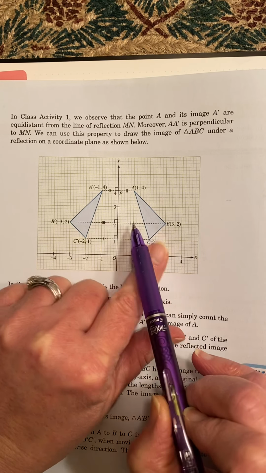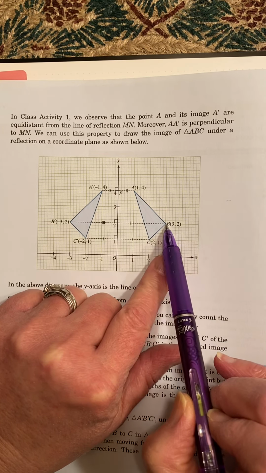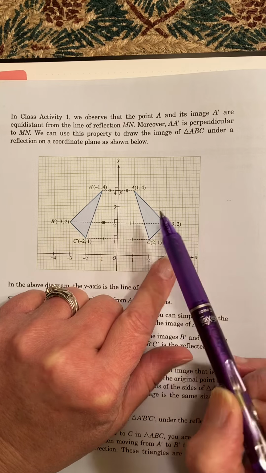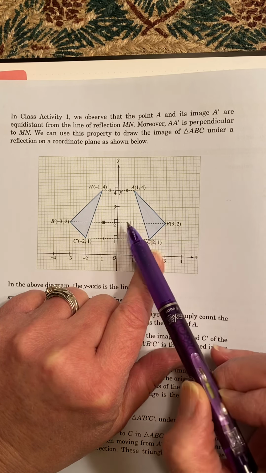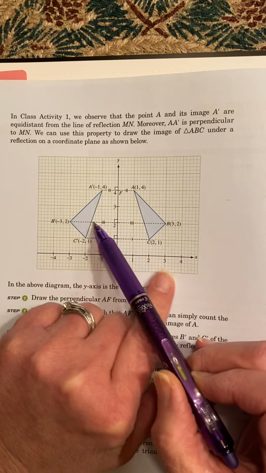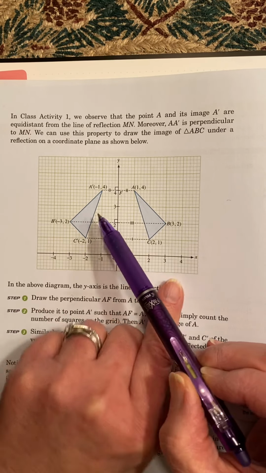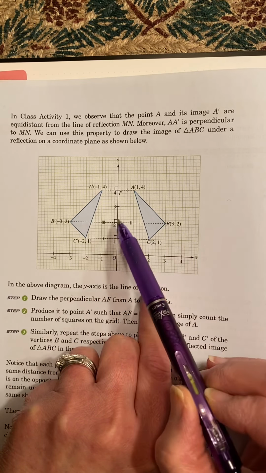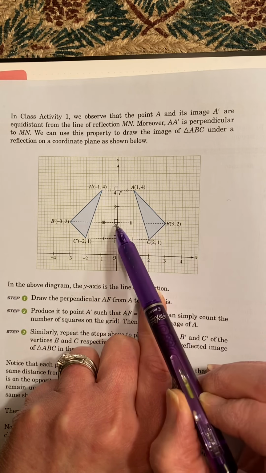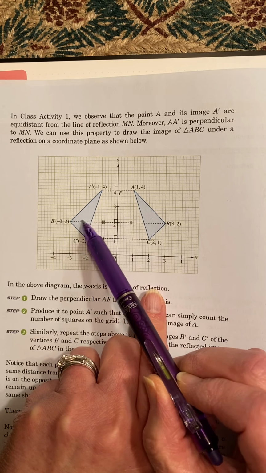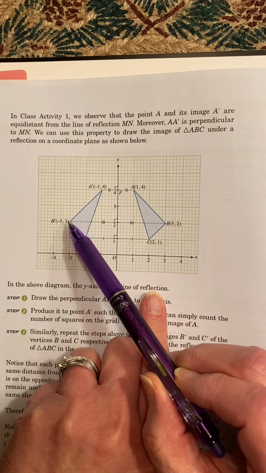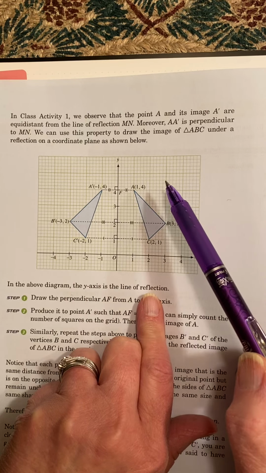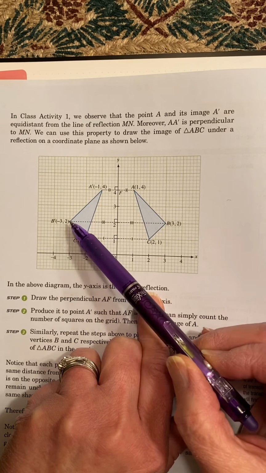This point happens to be 15 spaces away from there, 15 little spaces or 3 big chunks away. So keeping that perpendicular line going across from point B, I go 3 big spaces here, and there's my image B at 3, negative 3. It's not negative 3. Yeah, it is. Negative 3, 2.